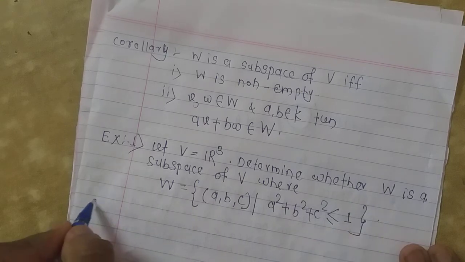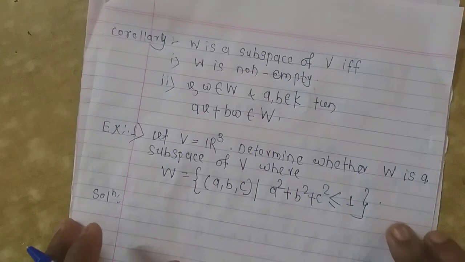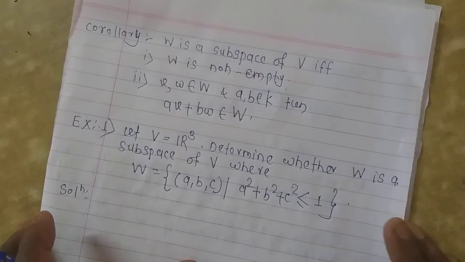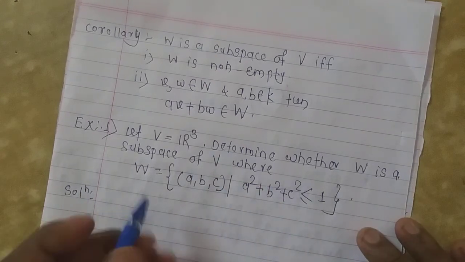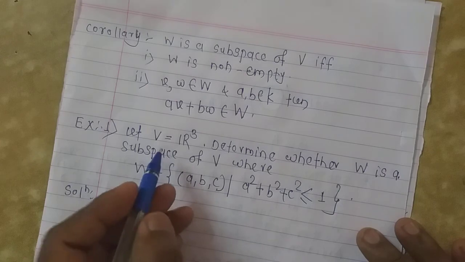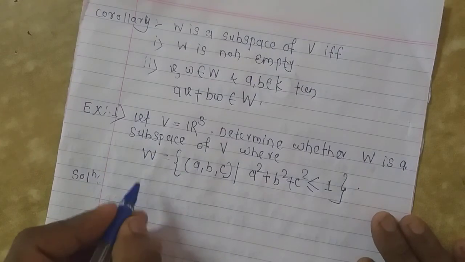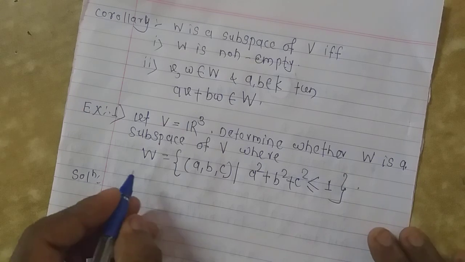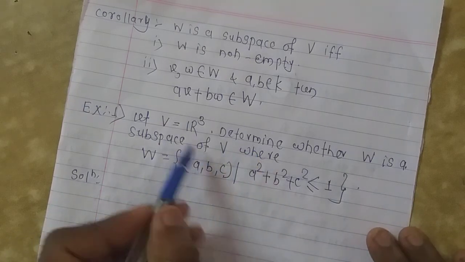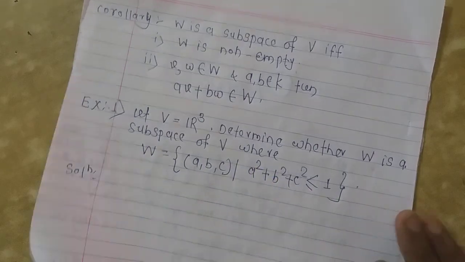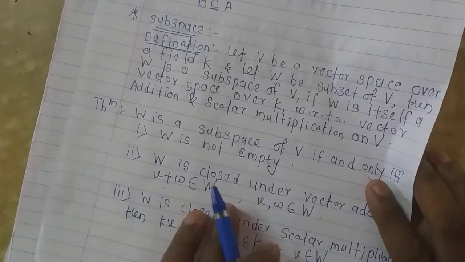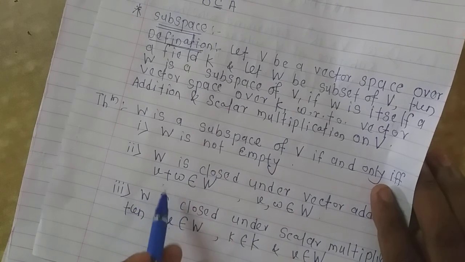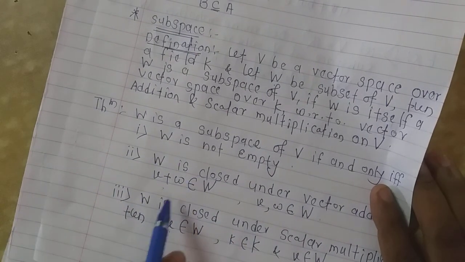Set complete. Then the problem we are given is to determine whether W is a subspace of V. To show that W is a subspace of V, we solve that problem. We have to show that W is a subspace of V. That means two conditions, that is vector addition and scalar multiplication. If the conditions are satisfied, then W is a subspace of V.